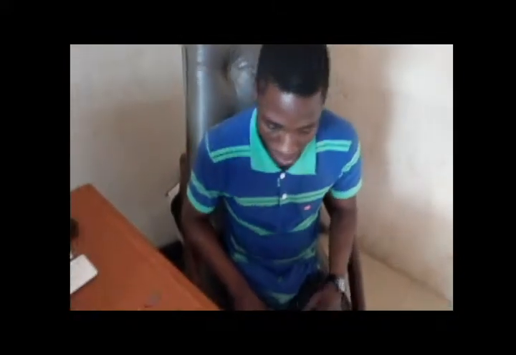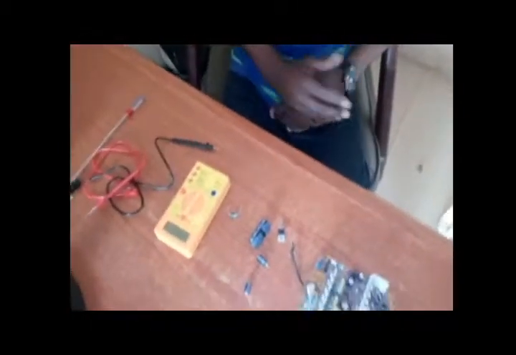Do you know that even the car we drive has electronics in it? The brain box of a car is made with electronics. So I'm just trying to tell you the importance of having an idea of what electronics is. So let's go on board to see what we call electronics.